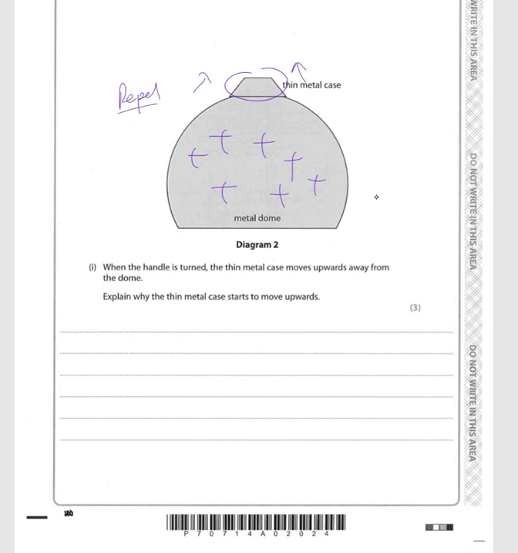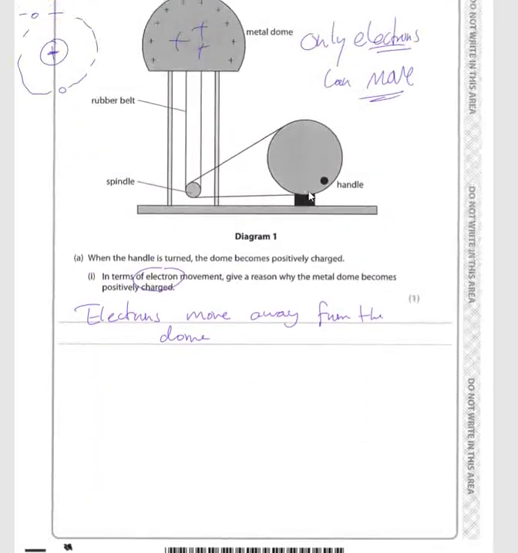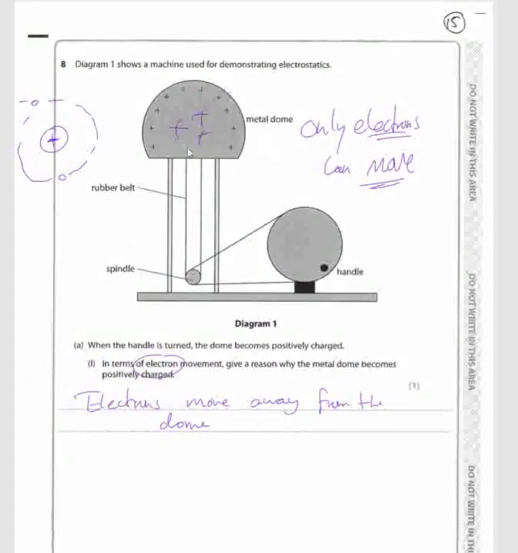For it to get repelled, it means it has to have the same charge. This also has to be positive, otherwise it will not be repelled. So that's how we need to talk about this one here. Remember earlier when the dome loses electrons, so the dome here is losing electrons, therefore becomes positive. That's how this will happen as well.